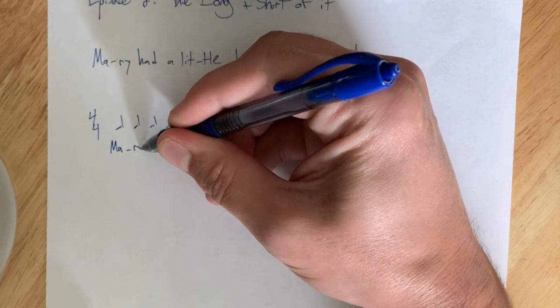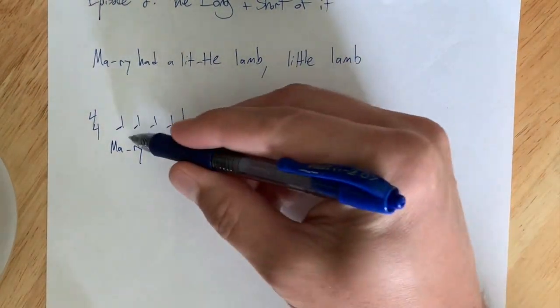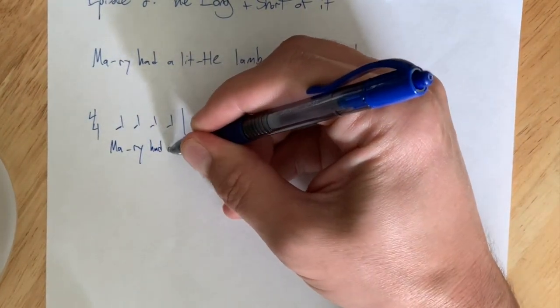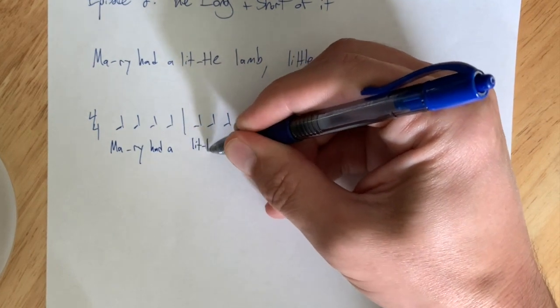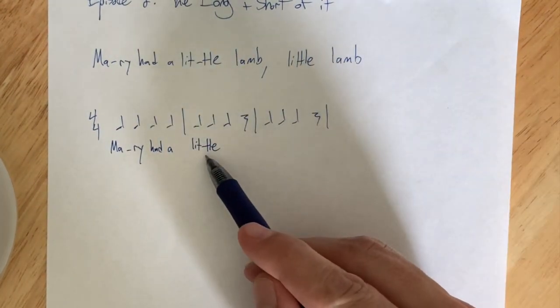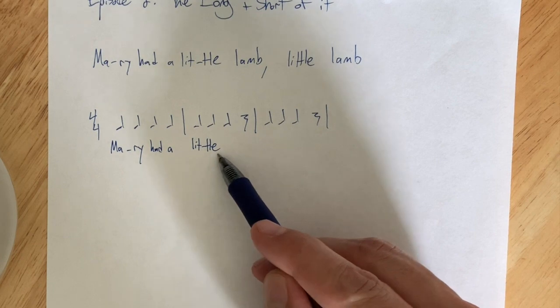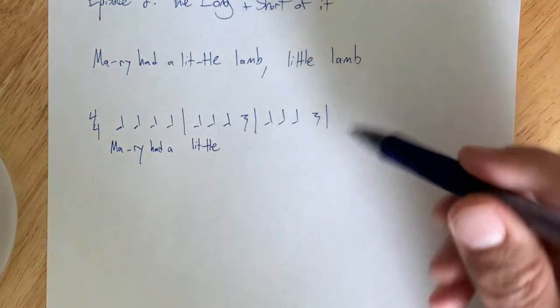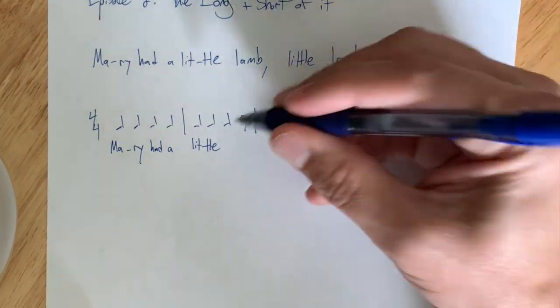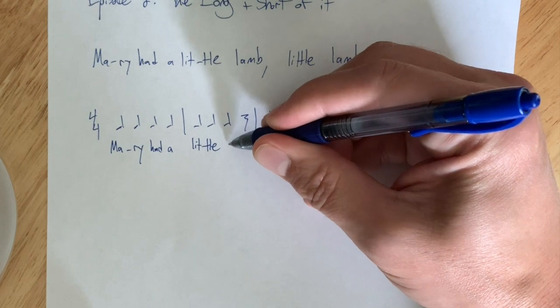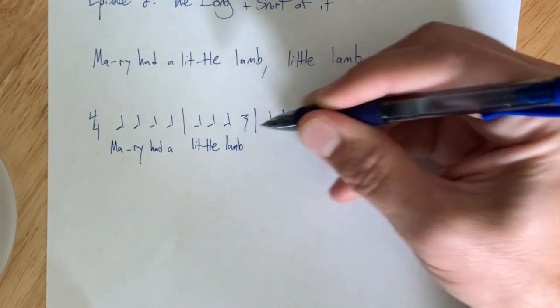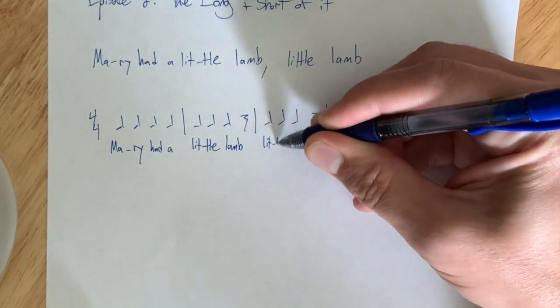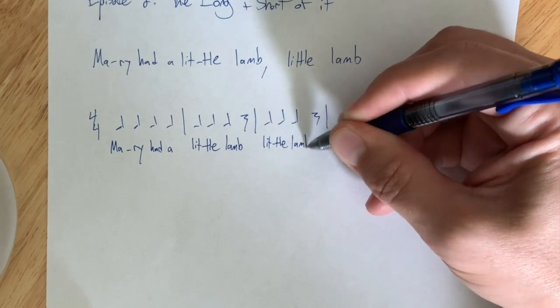And when we write lyrics, we usually write them under a note and make all the syllables line up. And it's just a convention to split double letters in the middle. Little. Even though if you sang it, you probably would sing little. For some reason, we have this convention of writing it with a split in the letters when it's like that. Little lamb, little lamb, etc.